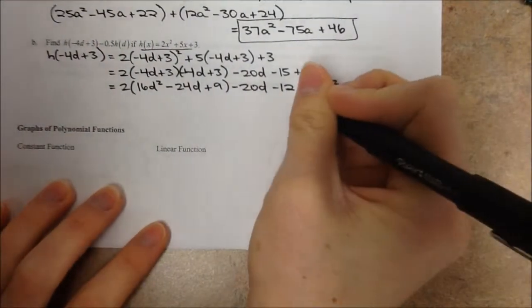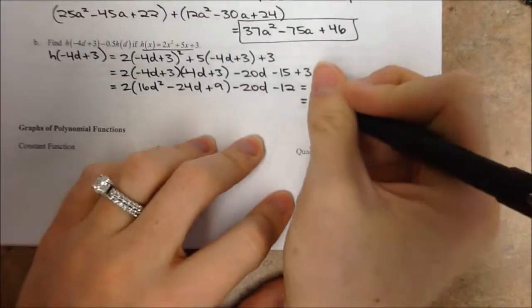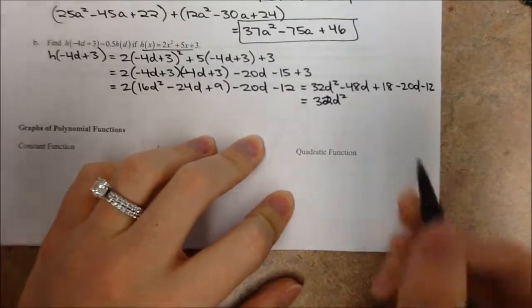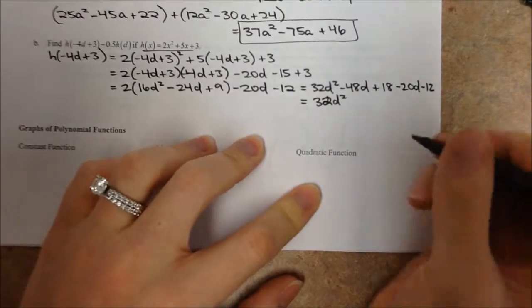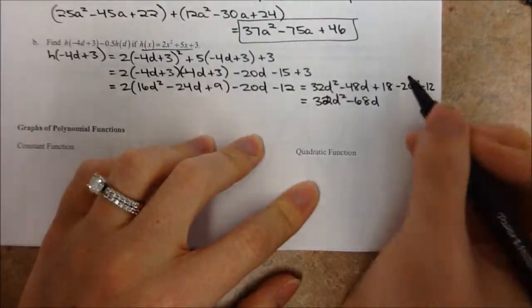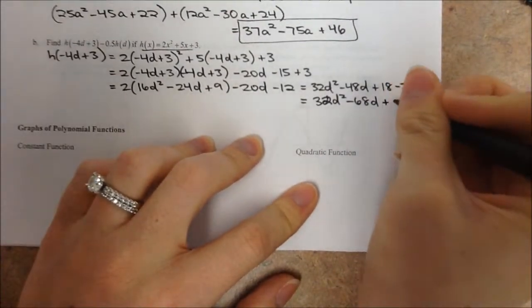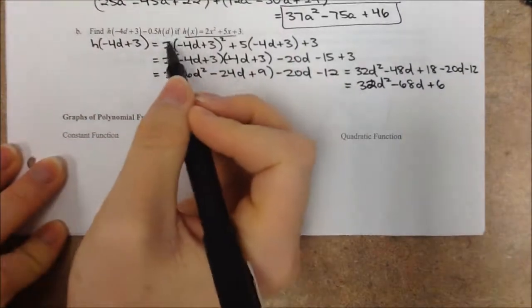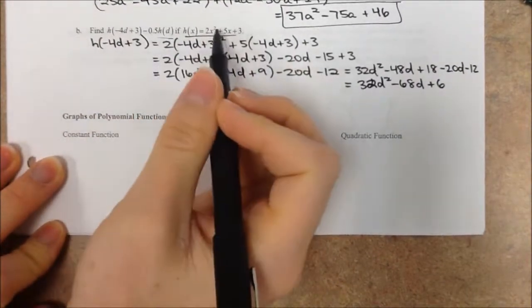Okay, so let's rewrite this, combine all of our like terms. So this is the only d squared, so 32d squared. I have a negative 48d and a negative 20d, so that leaves me with negative 68d. Then I have a positive 18 and a negative 12, so that leaves me with 6. Okay, so that is this first piece right here. Then I am going to do a negative 0.5 times h of d.